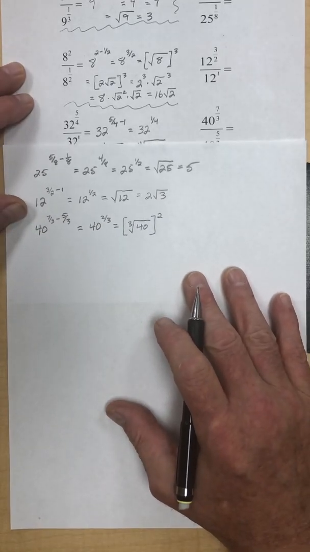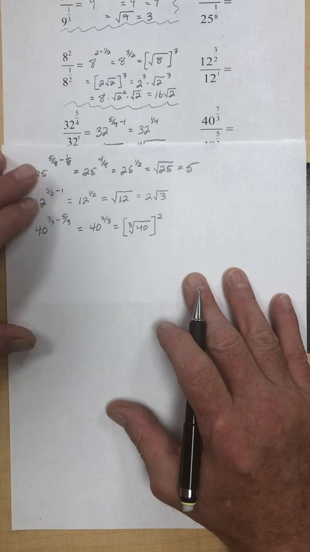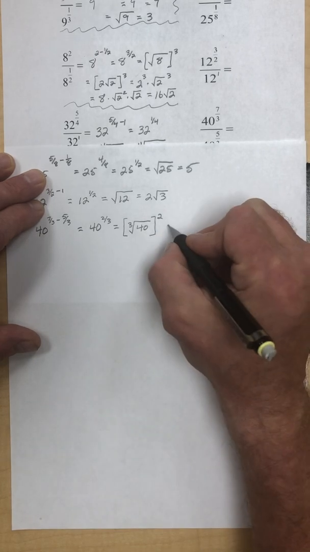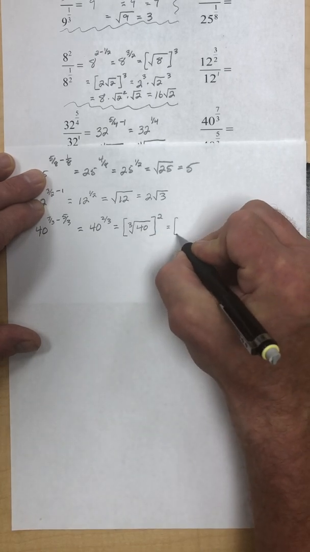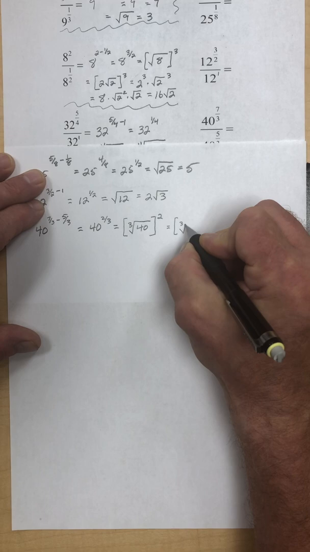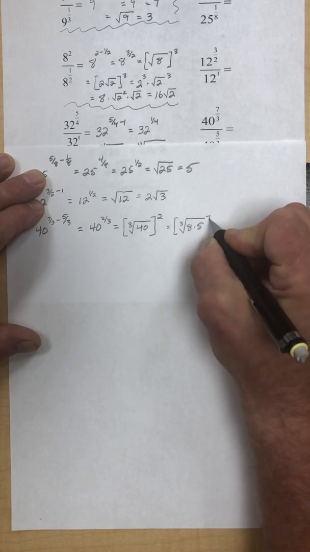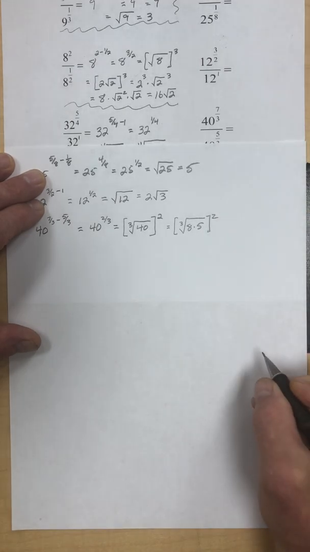So let's see. 40 is not a perfect cube, but it has a factor that is a perfect cube. 8 is a perfect cube. So this is the cube root of 8 times 5, and then I have to square that.